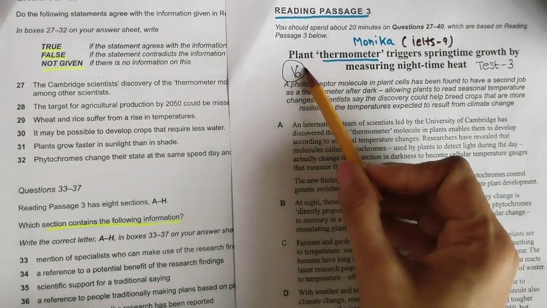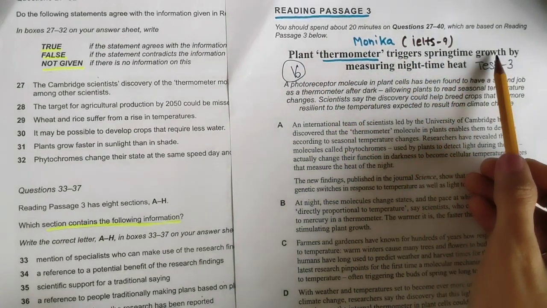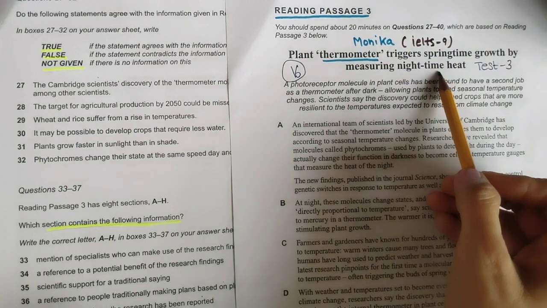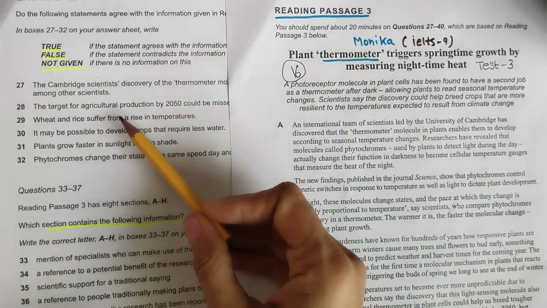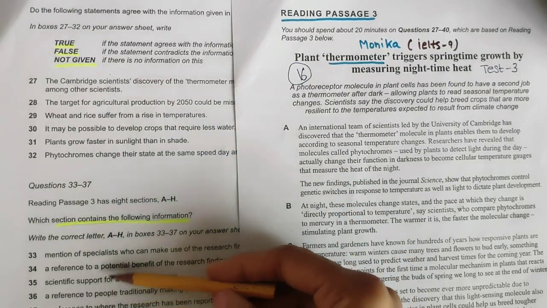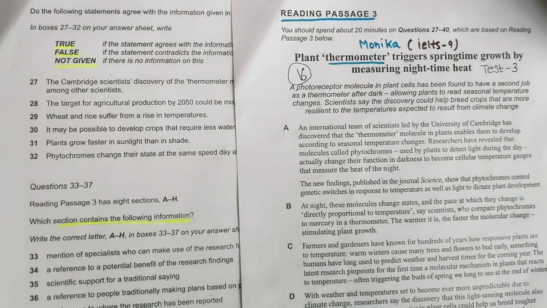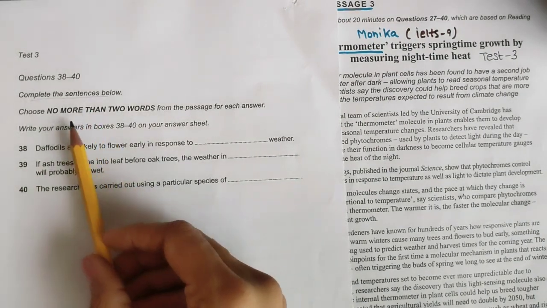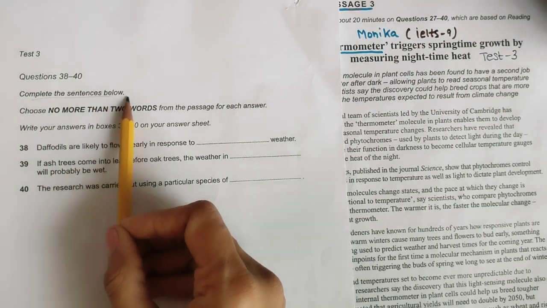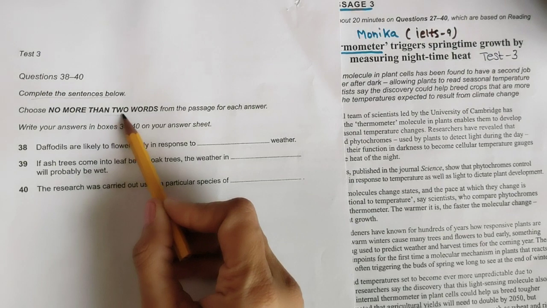The name of this reading is Plant Thermometer Triggers Springtime Growth by Measuring Nighttime Heat. In this reading we have these types of questions: true, false, not given, and which section contains the following information. The third type of question is also here: complete the sentences below, and you have to write no more than 2 words.